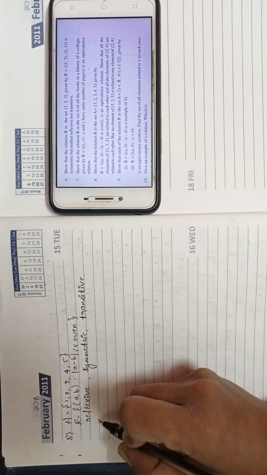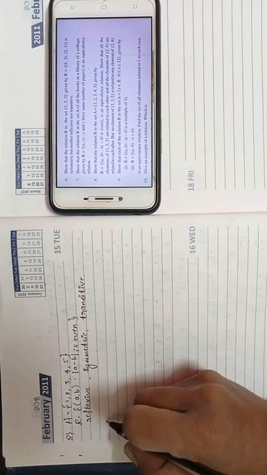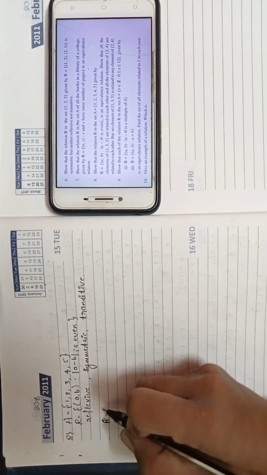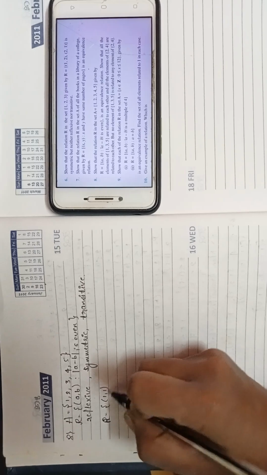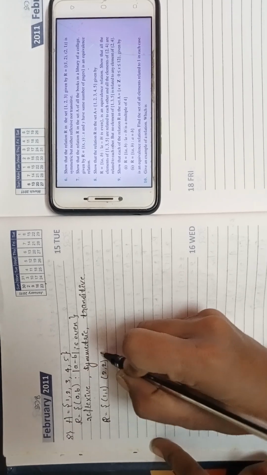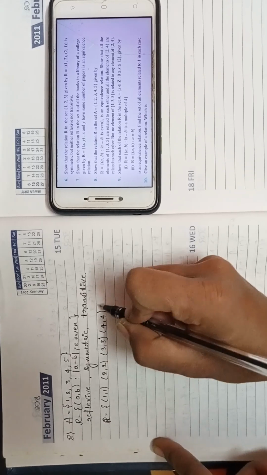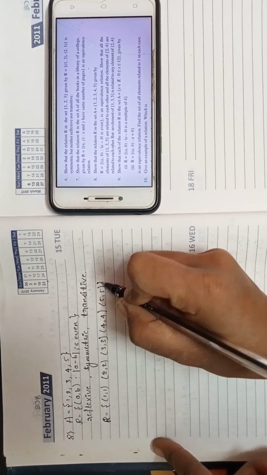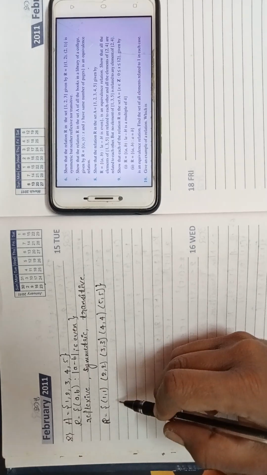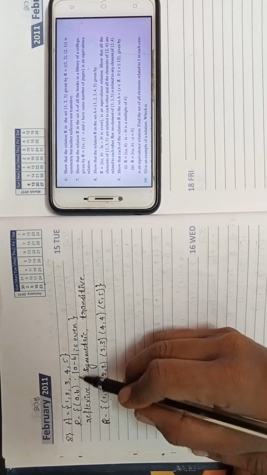So as per the reflexive condition, I have to define the relation as R = {(1,1), (2,2), (3,3), (4,4), (5,5)}. This is the reflexive relation. So can I write this relation as per this condition?